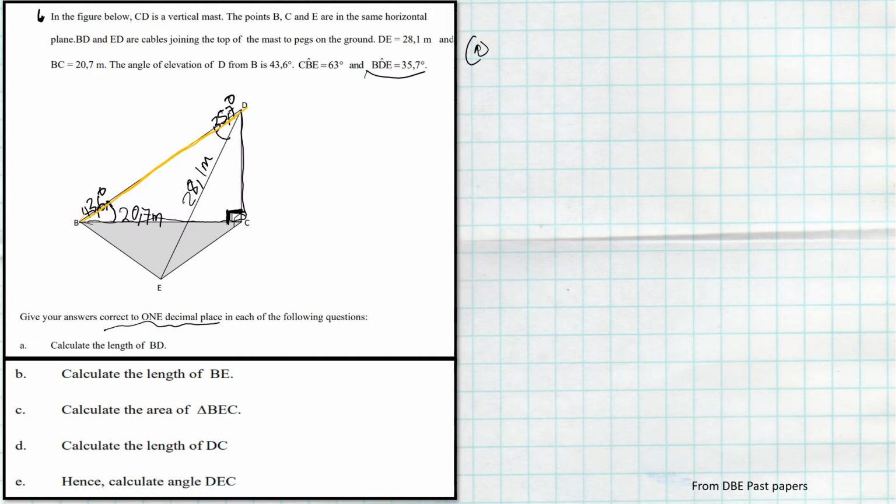Okay, so on our A, we want the length of BD. We know that BD is our hypotenuse, right? And we have the adjacent on that right angle triangle. So I can use cos theta, and my theta is 43.6 degrees. It will be equal to adjacent, which is 20.7, over hypotenuse, and my hypotenuse is my BD. Then I can cross multiply and solve for BD.